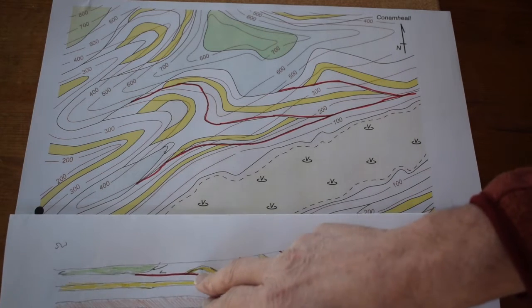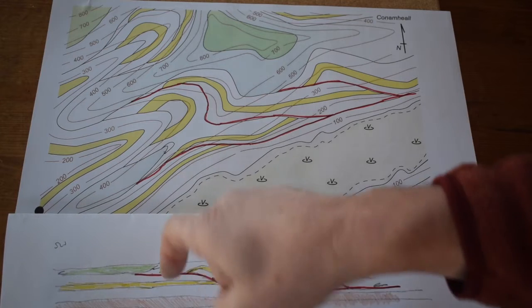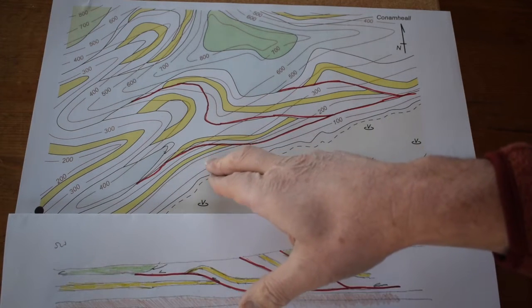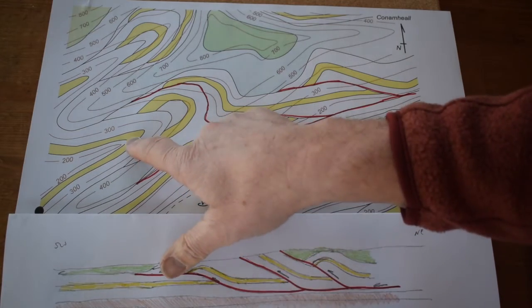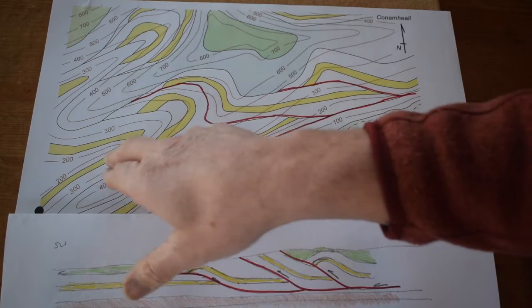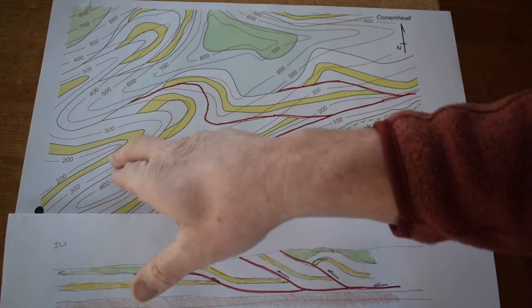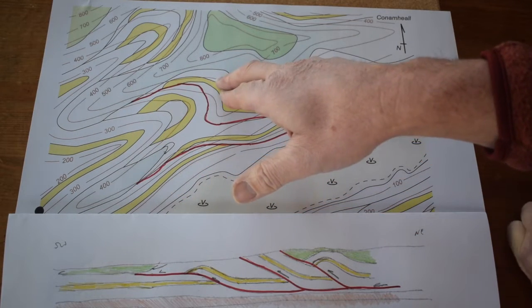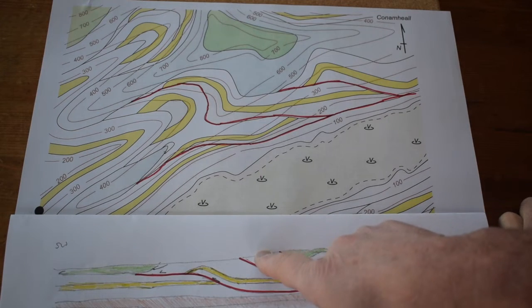So remember, this is a view looking onto this hillside. If we were to drill through this hill and look up the next valley, we'd expect to see this structure come through again. And that's what we can see here. As we go over this ridge and down into the next valley, I can see that as we go up this valley, we cross the yellow unit once, twice, 3 times. And that would be the same as going once, twice, 3 times.